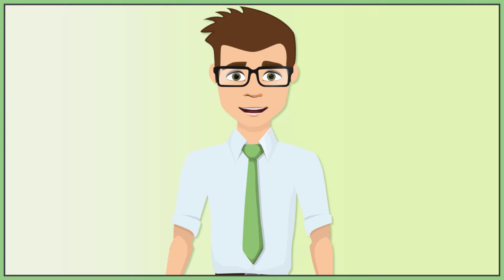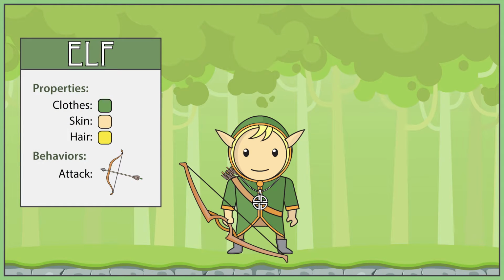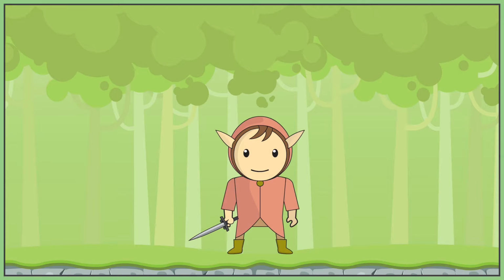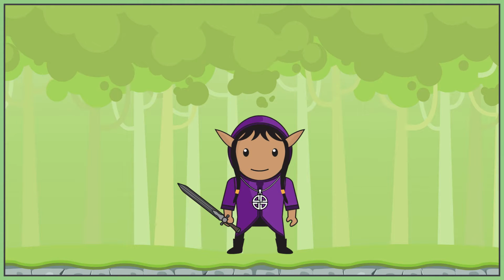Now let's see how that applies to object-oriented programming. Here we have an elf, which, as we know, started its journey to elfness by going through the player class, the elf class, and finally to the upgrade elf class. And yes, some decisions were made along the way, including but not limited to his hair color and what type of attack he would use. So that's how we got here. But we just as easily could have gotten to here. Or here. Heck, we could have even gotten to here.